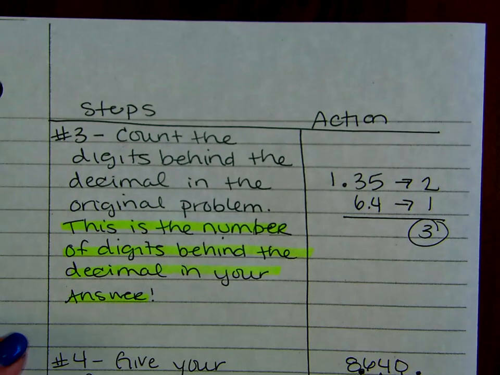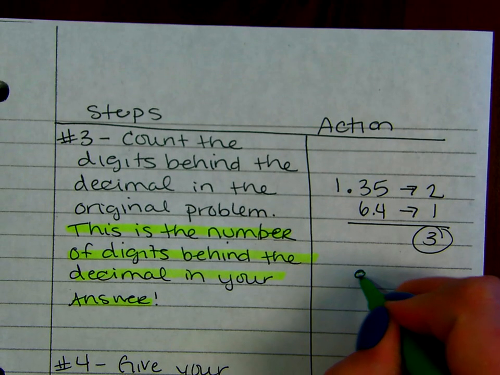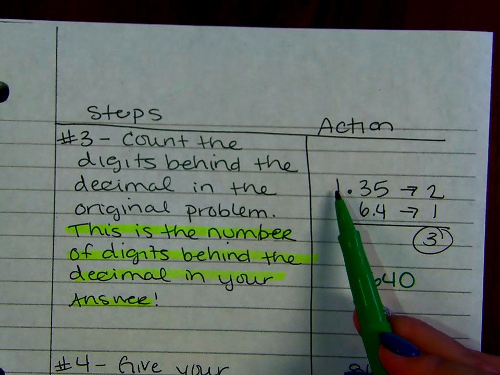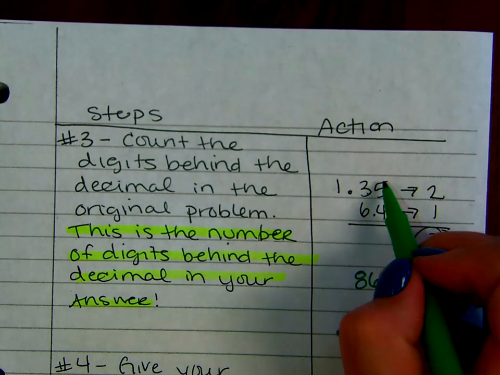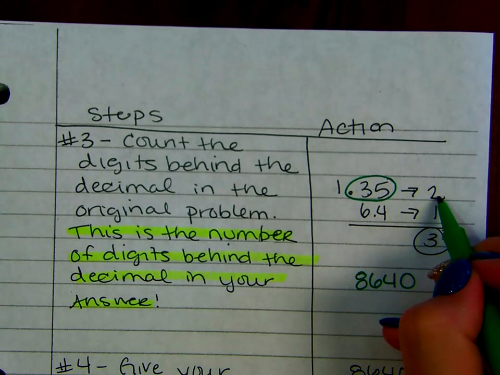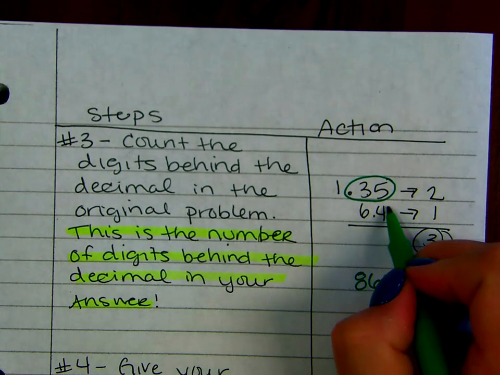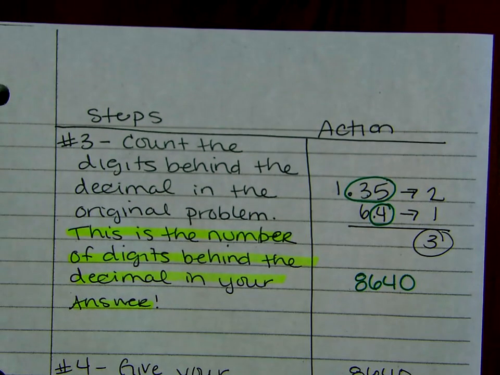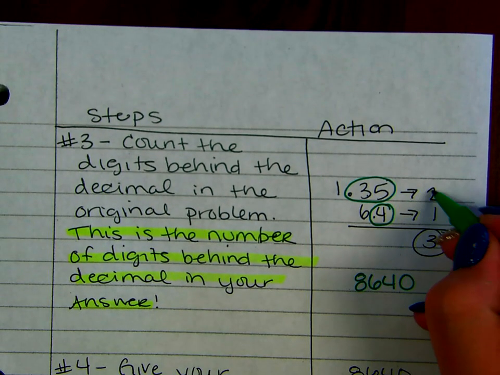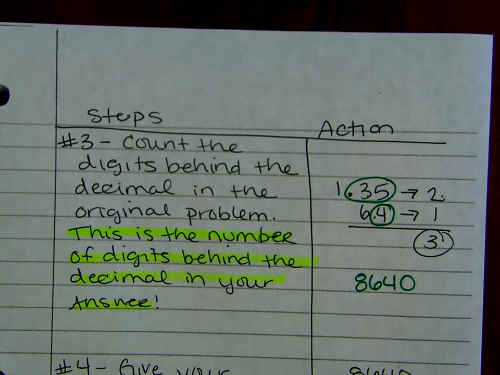So I have the answer of 8640 so far. In my problem, initially, I have 1.35, and I have these two numbers right here, which are behind my decimal. So that means I have 2 numbers behind my decimal, or 2 digits. In 6.4, I have 1 number behind, or 1 digit behind the decimal. So 1 down here, 2 up here. That means I have 3 total digits behind my decimal.